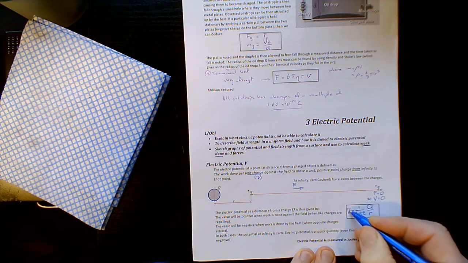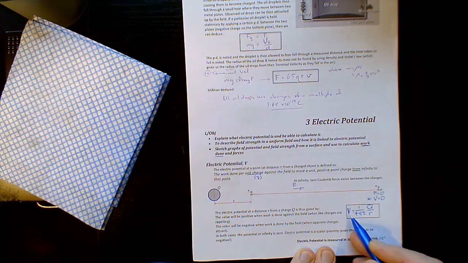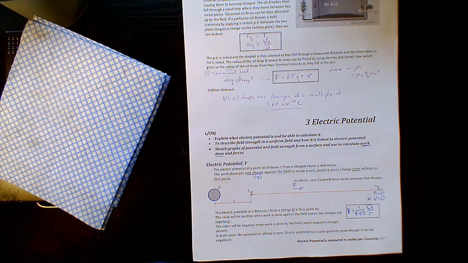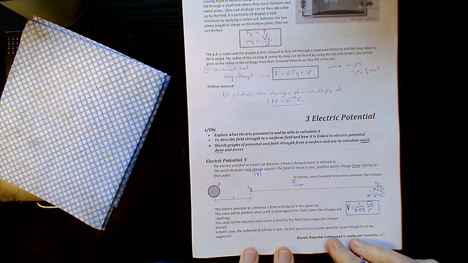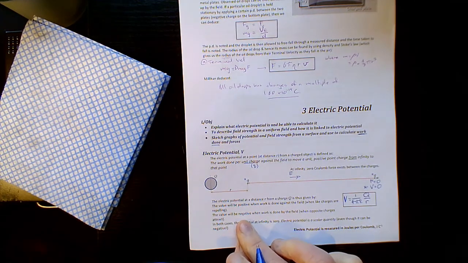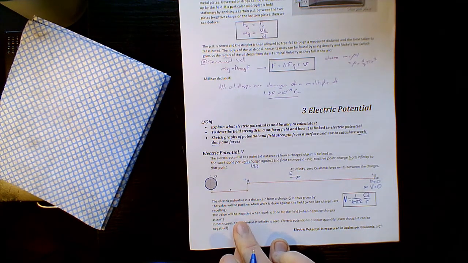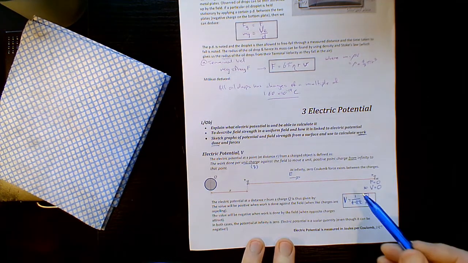Only it makes much more sense to talk about potential in terms of volts in electric fields. Now a little bit extra on here: if we are talking about a negative test charge, then we get a different effect.